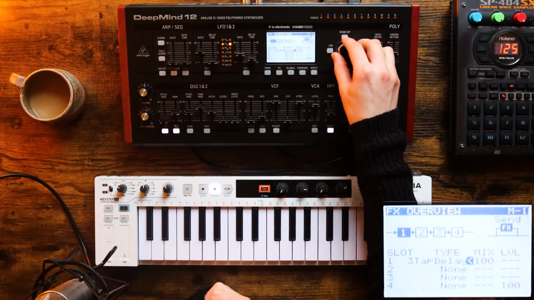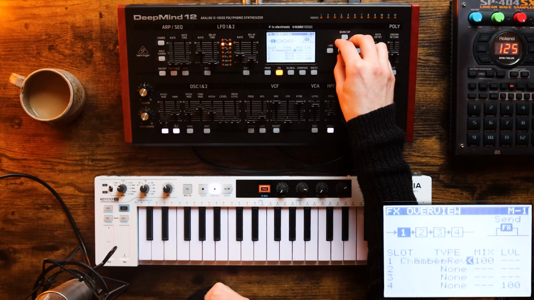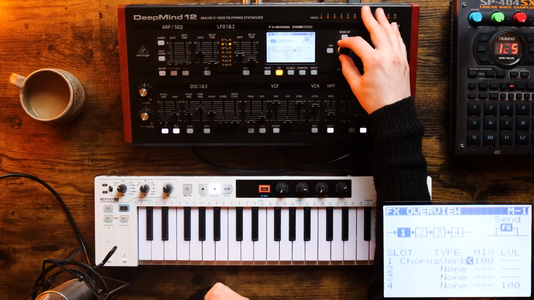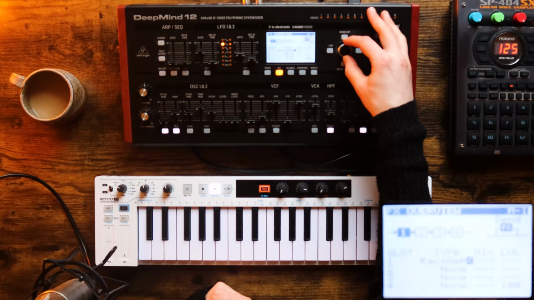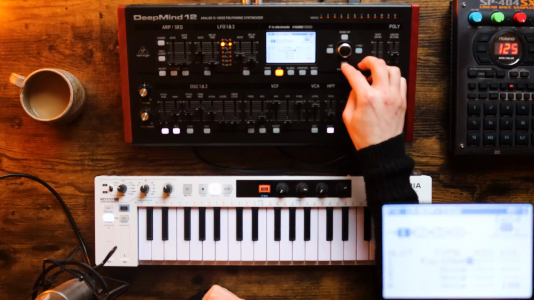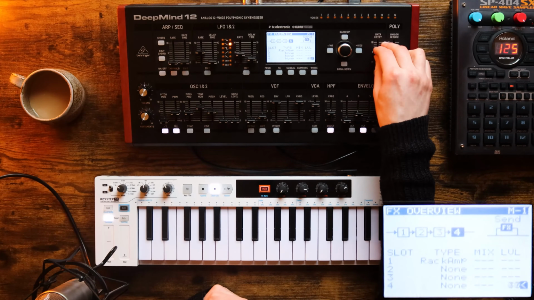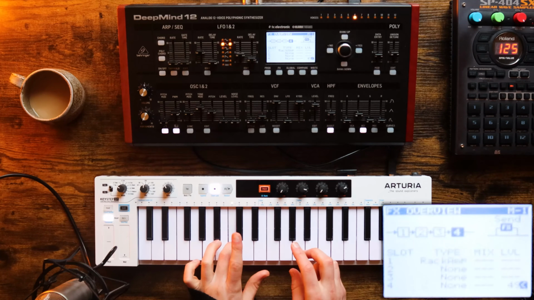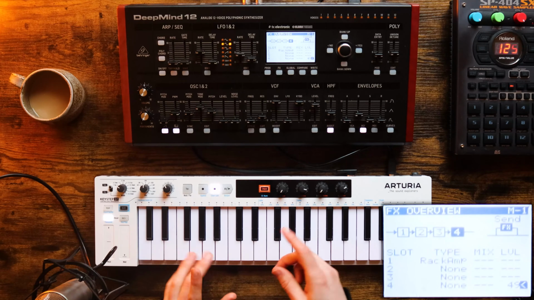There's a lot of effects in here and they're very good. Where has it gone? There's maybe too many. Rack amp it's called, and I'm going to bring the level down here to about 50. Nice.